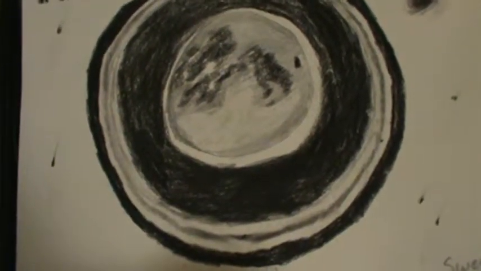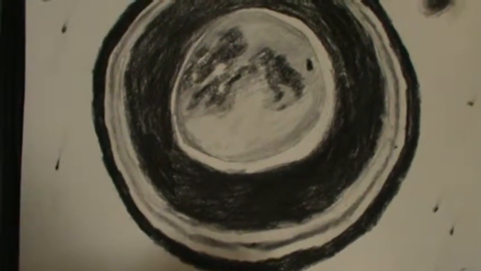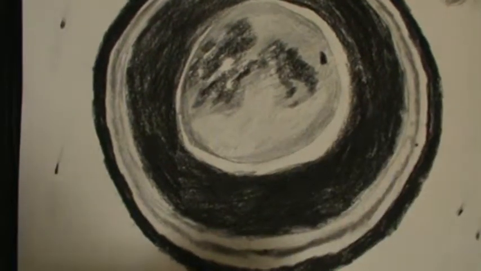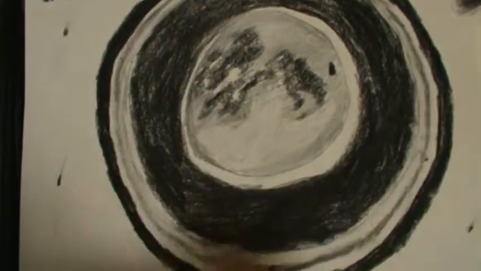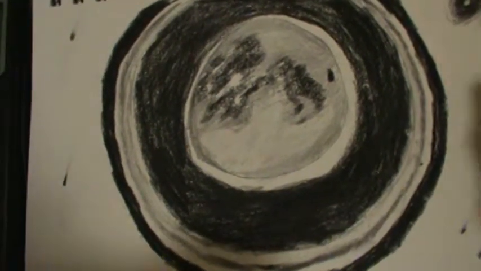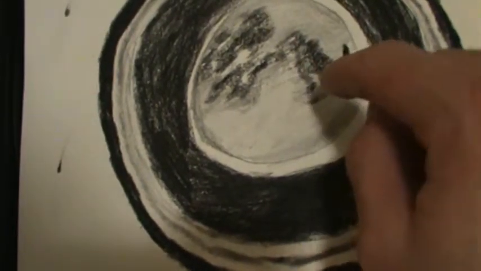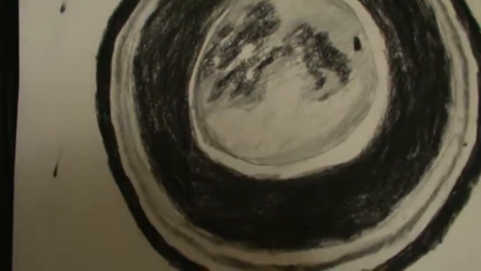I went ahead and sketched this looking at a photo, but of course the ring and the stars were extra features that I added. What you have right here is what I call Sweet Dreams Moon.